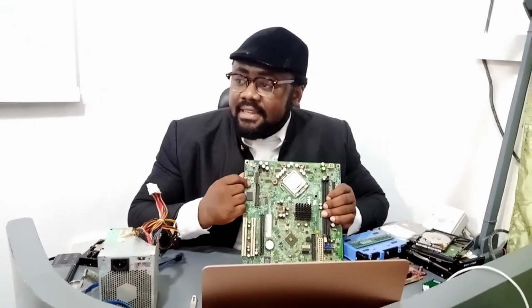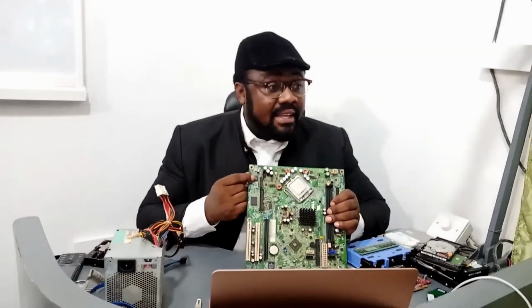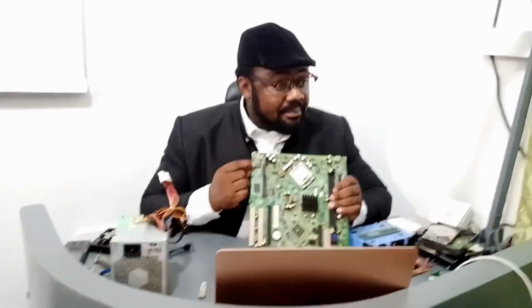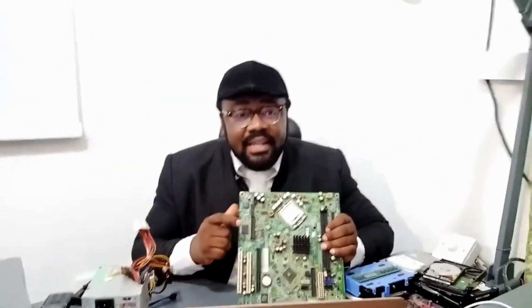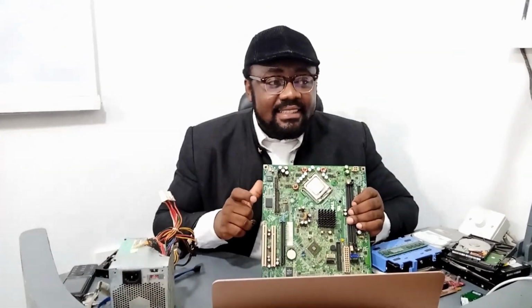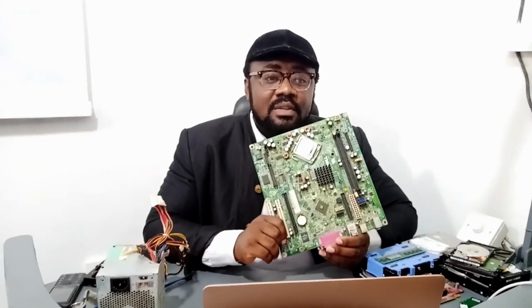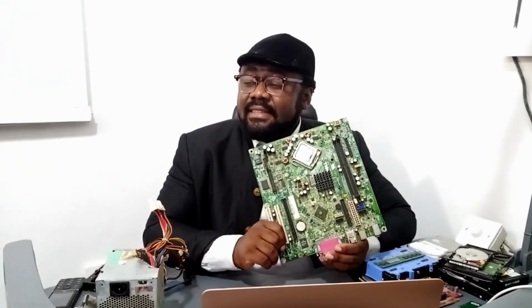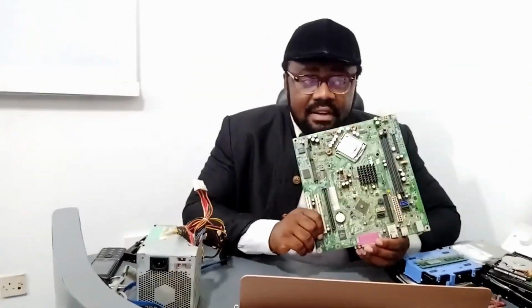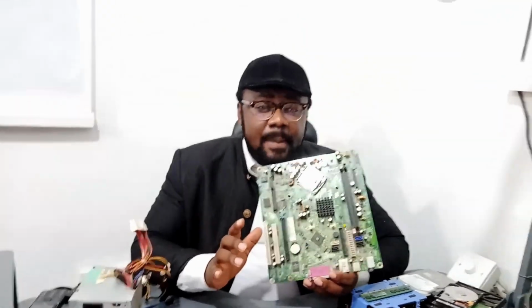Now, what we are saying is that the changes you made are not stored back onto the ROM, but are stored where? Stored on the CMOS chip. Okay, so changes made in the BIOS settings are stored on the CMOS chip or in the CMOS chip. You get me? Now listen to me carefully.